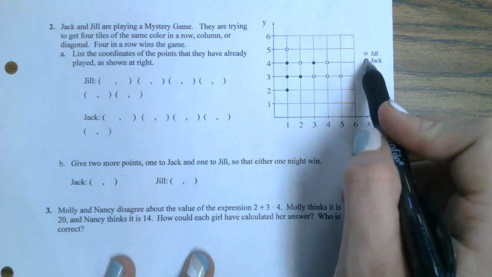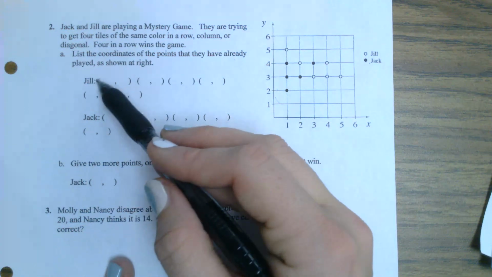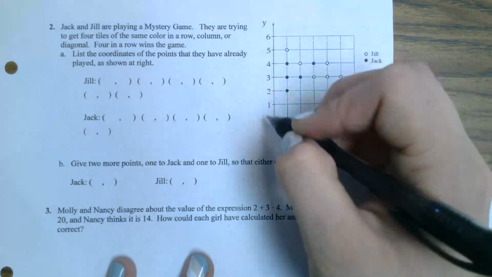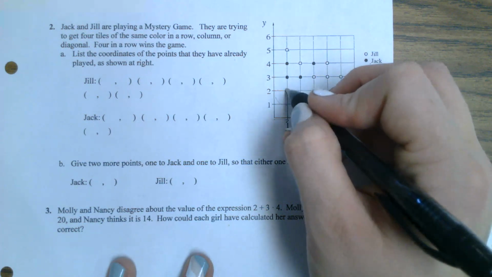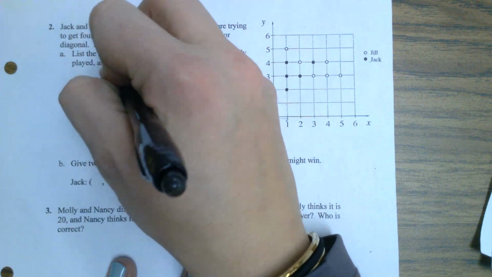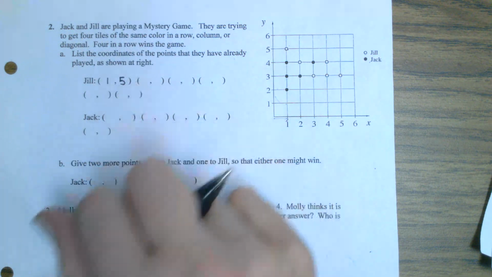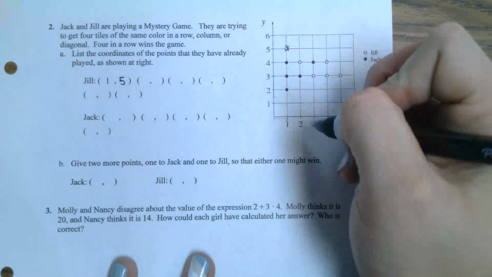Jack's are the black circles, Jill's are the white circles. I'm going to start with Jill's. So I'm looking for all the white circles. Okay, they went right 1 and up 1, 2, 3, 4, 5. So my coordinate, remember I list my x first and my y second. It's 1, 5. I've done this one so I can cross it off.